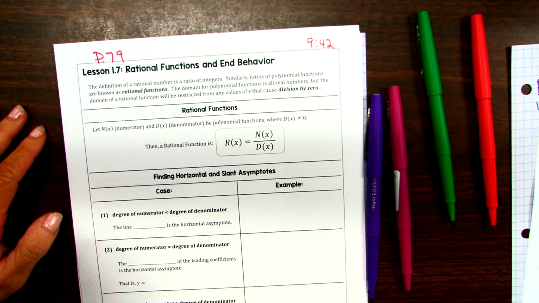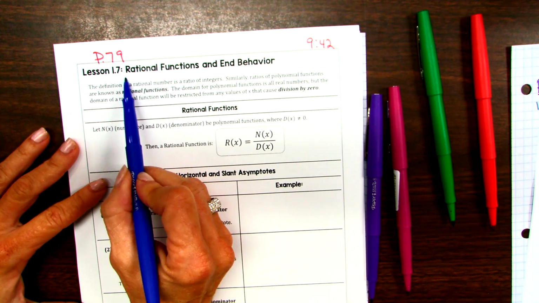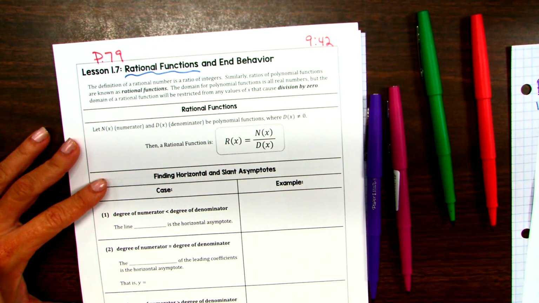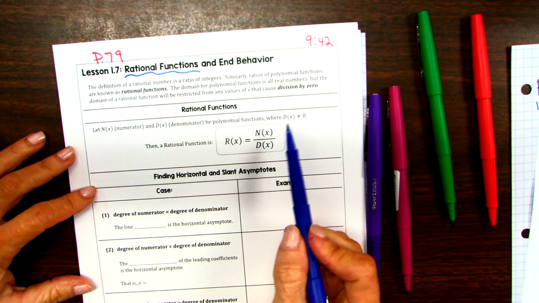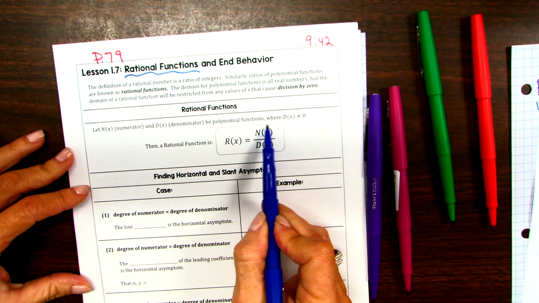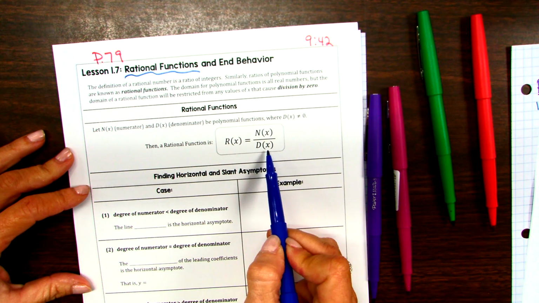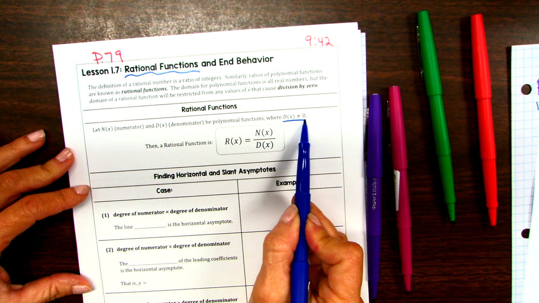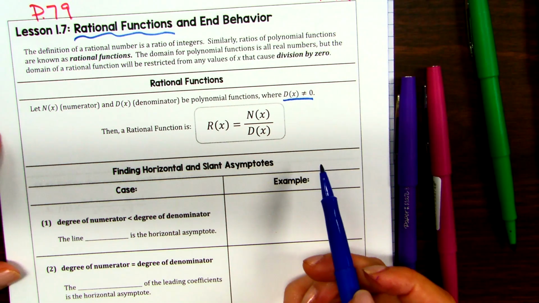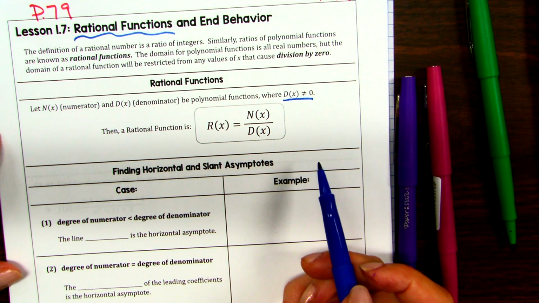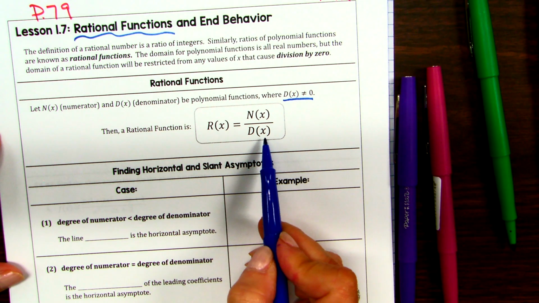All right, so in 1.7, we're talking about something called rational functions. Rational functions are a very specific type of function. Like a line is a function, a parabola is a function, a cubic, little S-looking graph. Rational functions have a polynomial on top and a polynomial on the bottom. And as we should know by now at this level of math, you can never have a denominator that equals 0, ever. So your denominator can never equal 0.